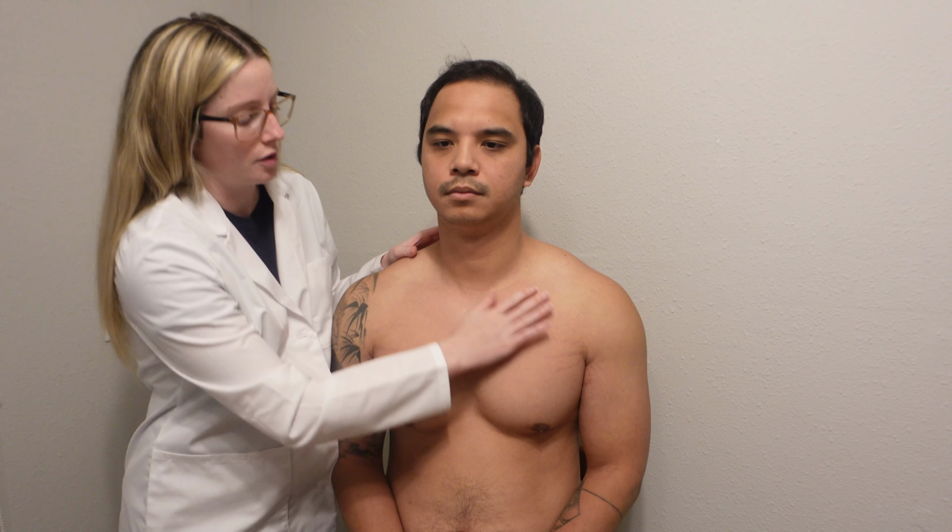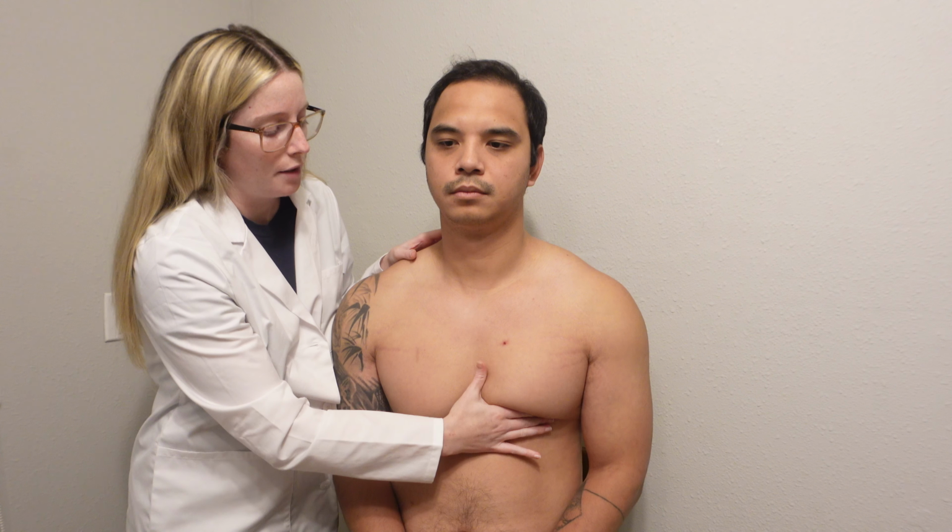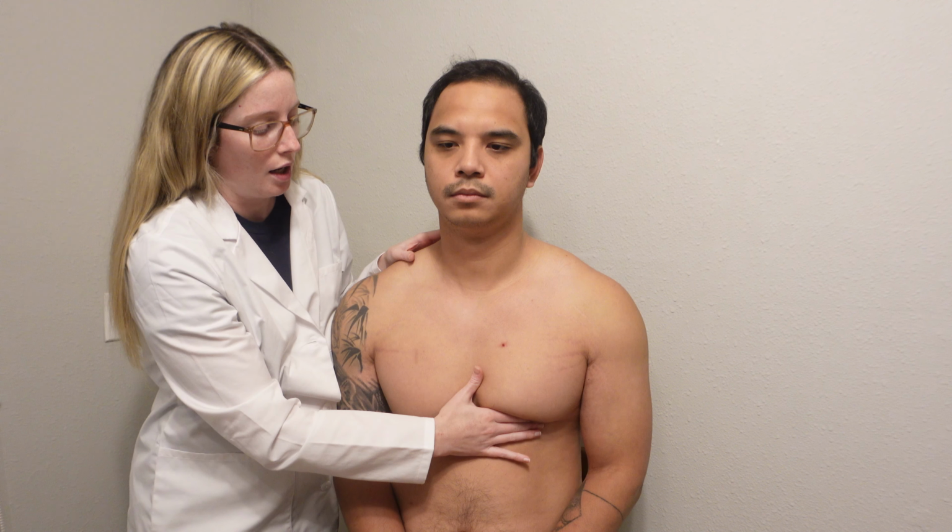So for the cardiovascular assessment, I'm going to first start with inspection as always, and I'm just looking for any noticeable heaves or lifts in the chest. And then I'm going to palpate the PMI, the point of maximum impulse on the heart, also known as the apex, which is going to be mid-clavicular line at about the 5th intercostal space. And so I can just palpate. And I'm noticing just rate, rhythm, and quality of that palpation.